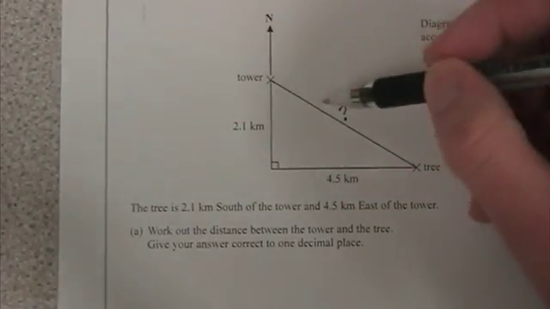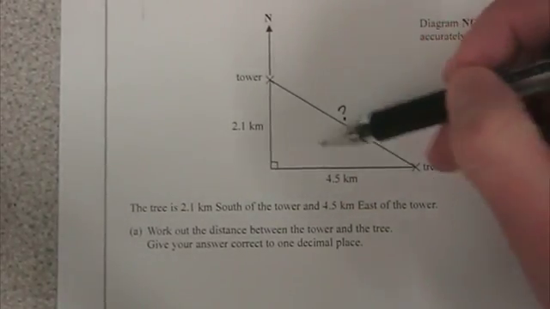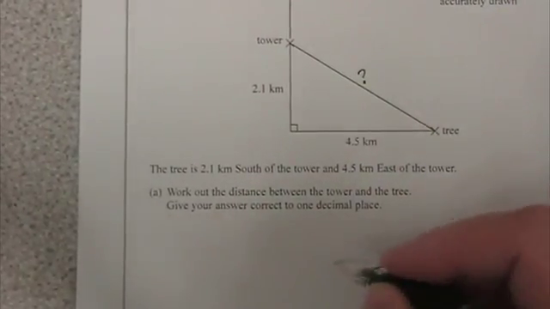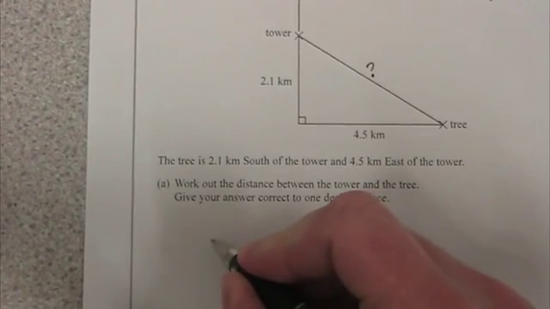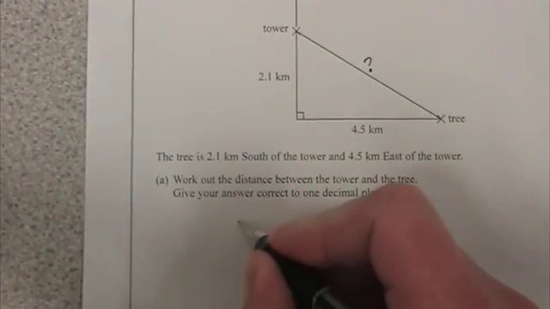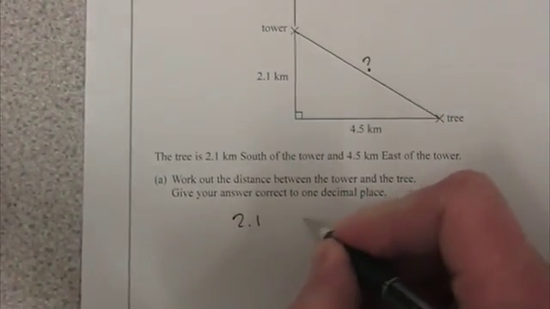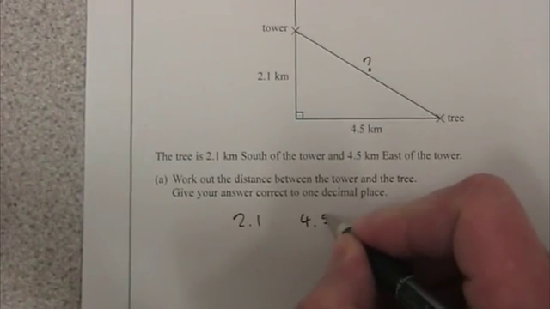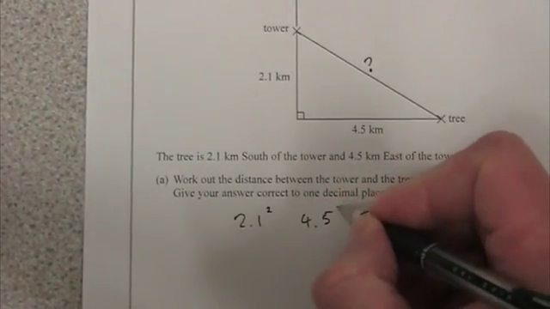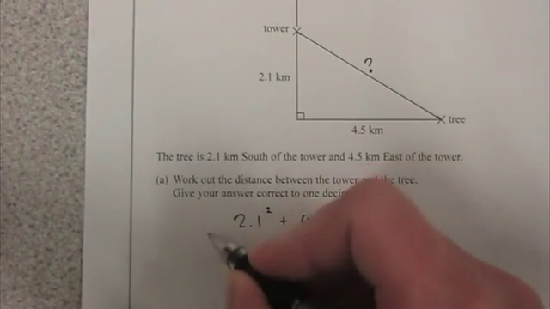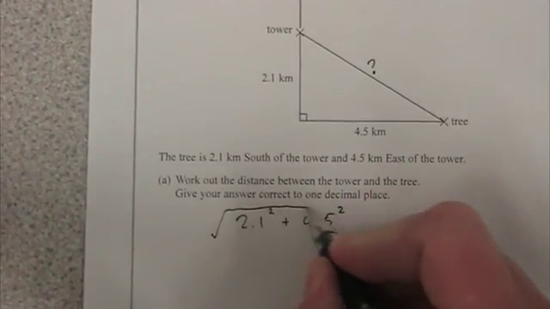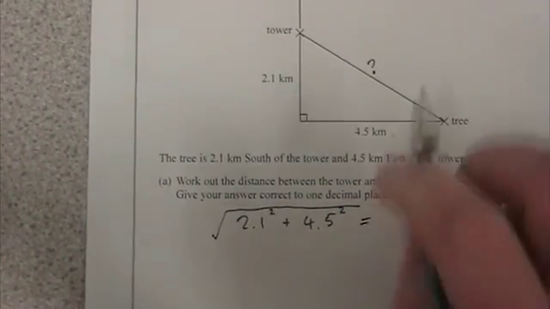Now, because at the moment there's no angles involved, we know this is naturally going to be a Pythagoras question. So to find the longest side, I'm going to get these two sides, 2.1 and 4.5. I'm going to square them and add them together and then find the square root of that answer.